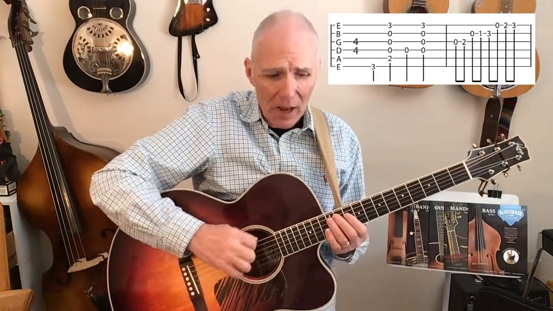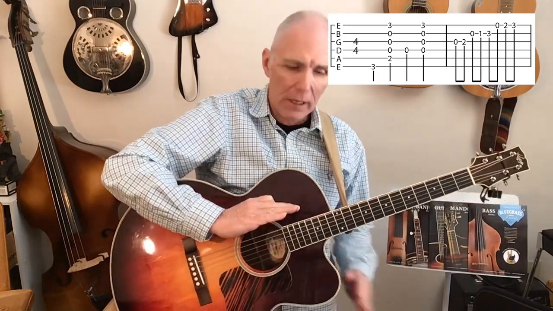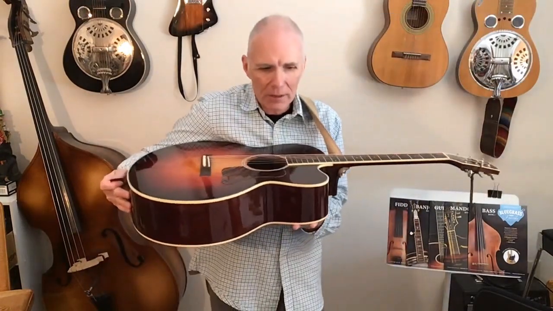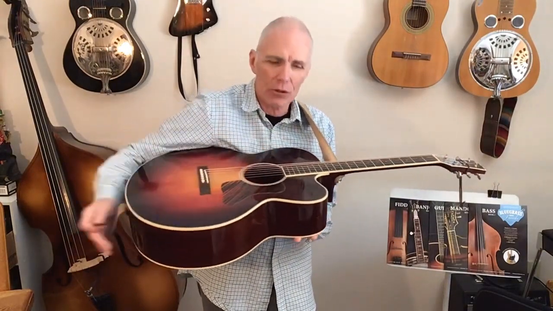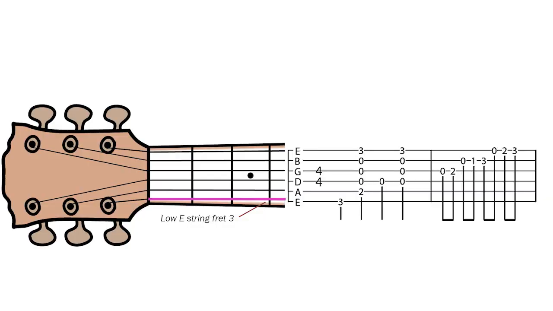It looks kind of backwards. The physically highest string on the guitar is the lowest string on the tablature. That's because the lowest sound needs to be on the bottom of the tab. It's how music is written, with the lowest on the bottom. It seems backwards, but if you hold your guitar up like this, all of a sudden it looks exactly like the tablature sitting on a music stand, which I have right here. Okay?